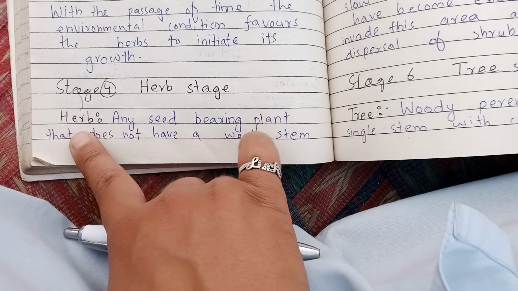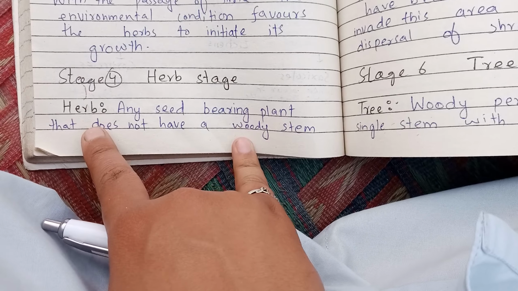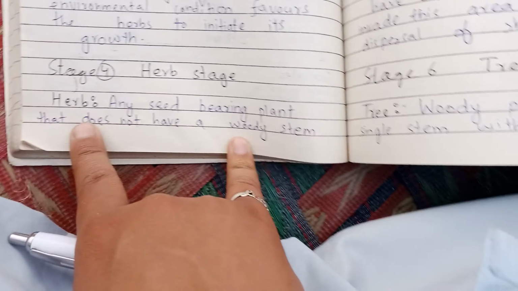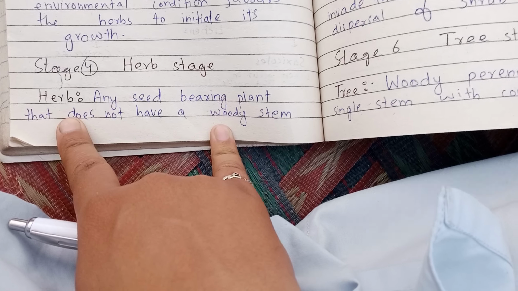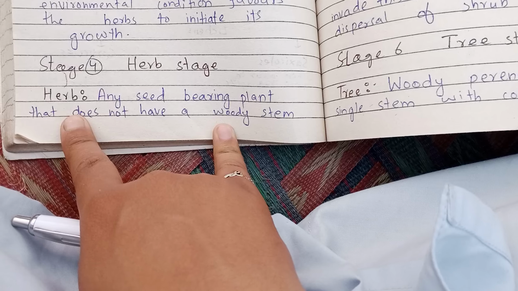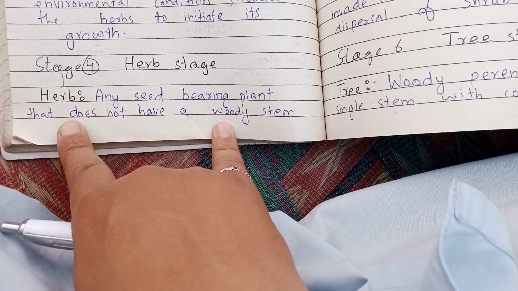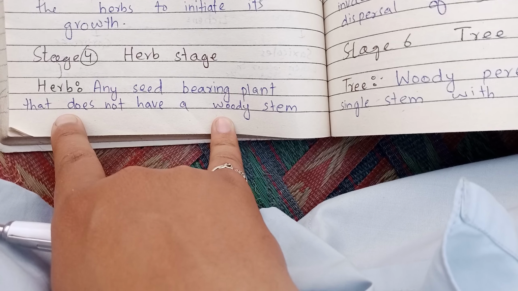The next stage is the herb stage. What are herbs? In botany, we come across different terminologies: herb, shrub, trees, biennial, perennial. I will discuss them one by one in detail. What is a herb?